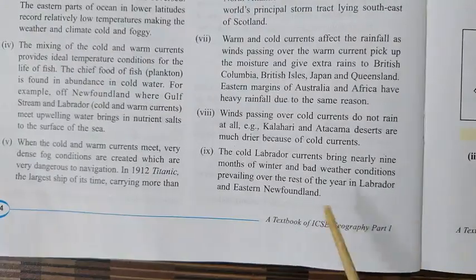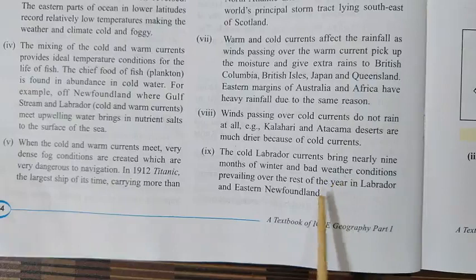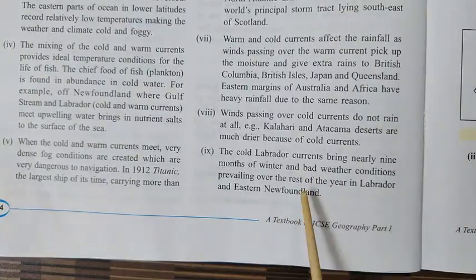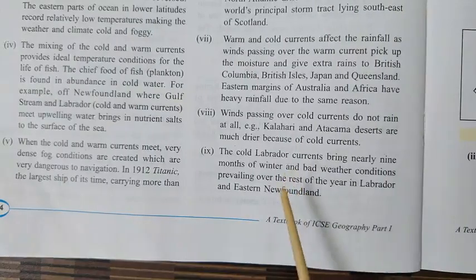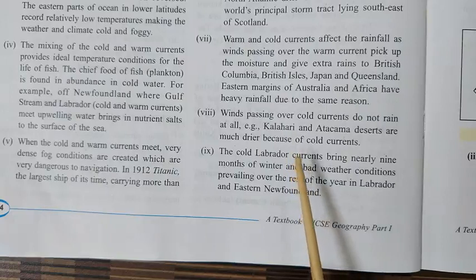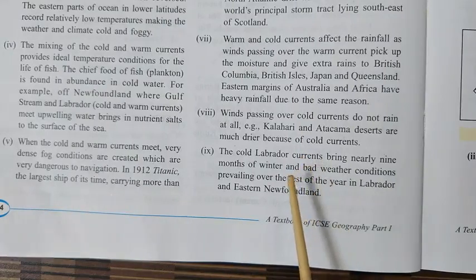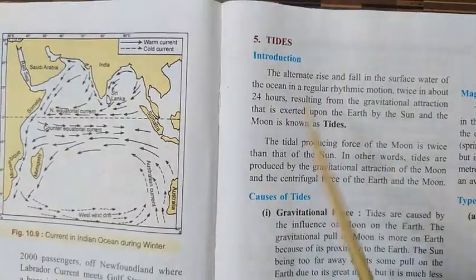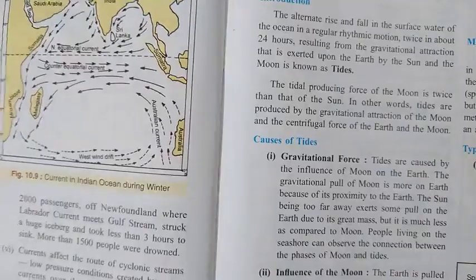Then next is the cold current, like the Labrador current. The Labrador current is a cold current, and because of this the weather near Canada is very cold, with a very cold winter for nine to ten months. That region experiences a severe winter. Why is it so? Because of the cold current. So that's it for today, these currents. In the next session we will start with the tides. So all of you read the whole chapter. All the best.